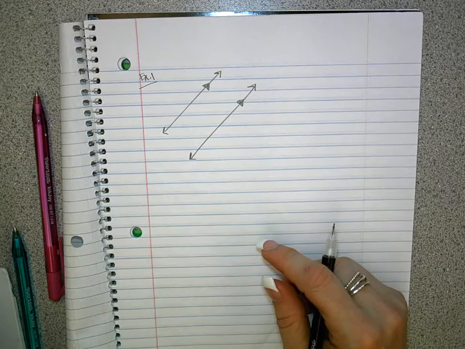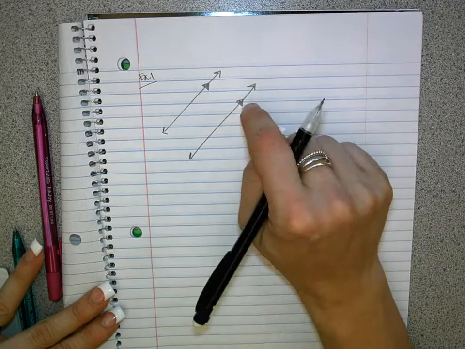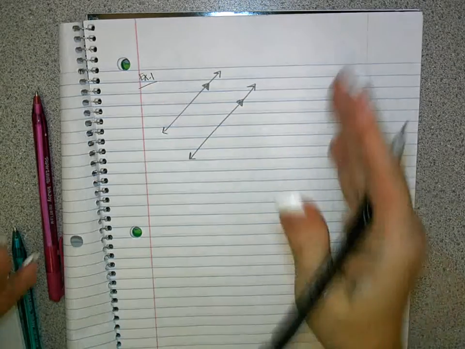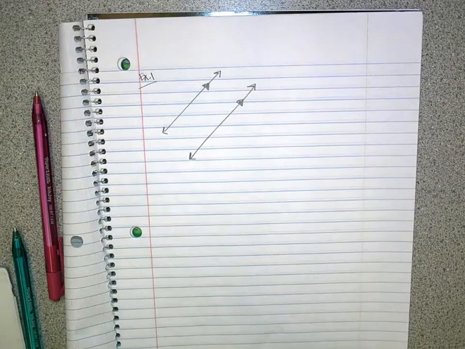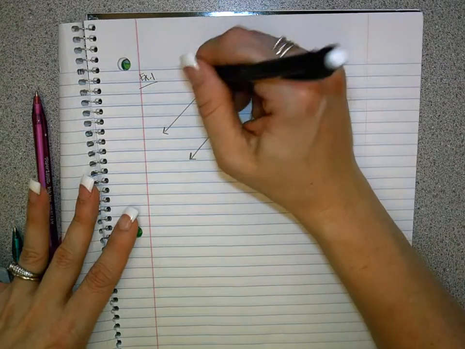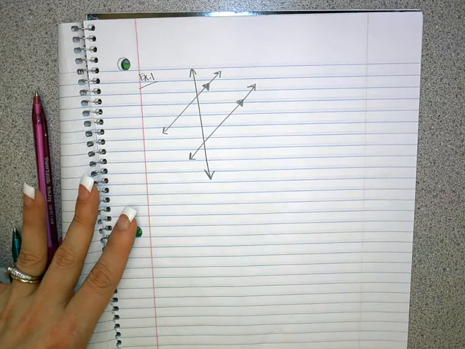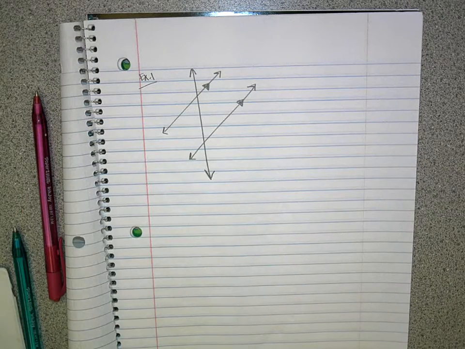Honestly, when we write your tests and quizzes and worksheets, sometimes they forget to put the little triangles on there. So if they look like they're parallel, then you can just assume that they are. Okay, sorry that we sometimes forget that. And these are going to have a transversal going through them. Okay, so looking something like that.